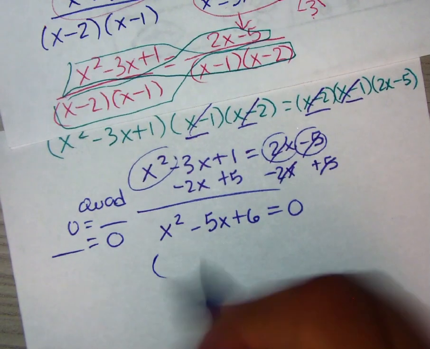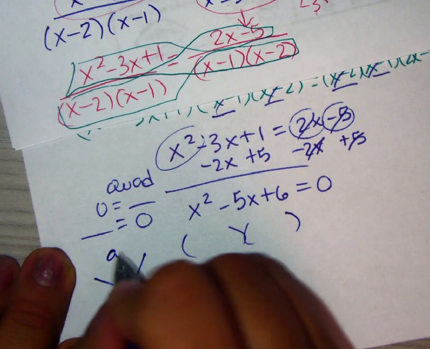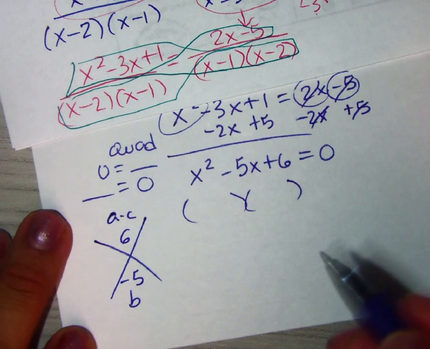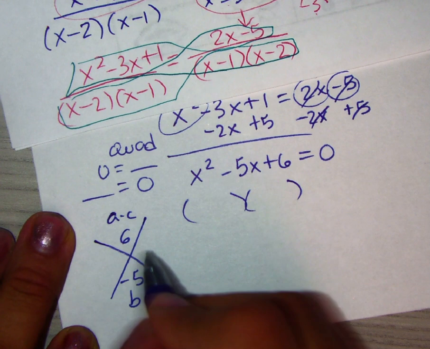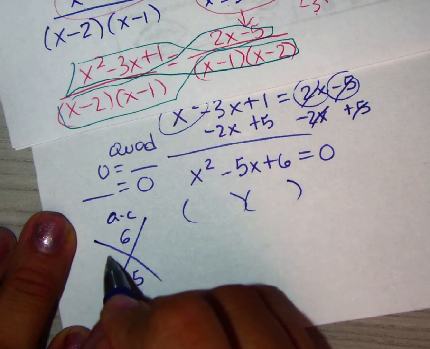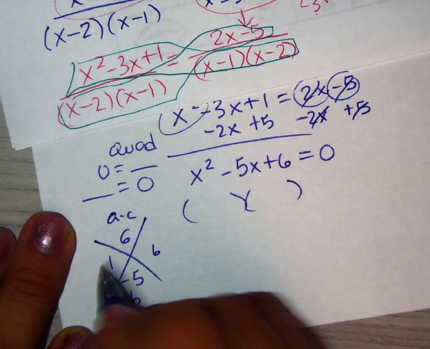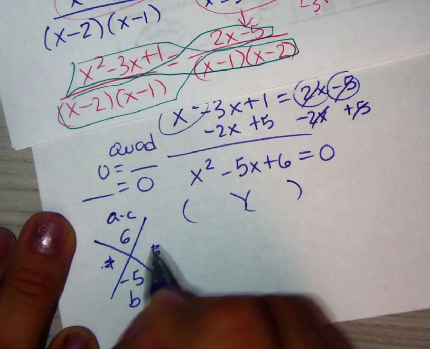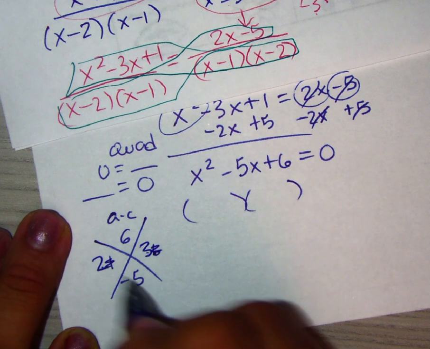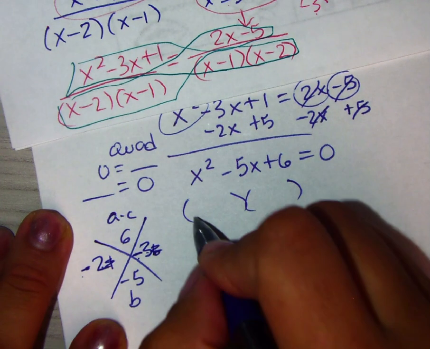Next, we want to factor this trinomial, and we're going to have a times c, which is 6, and b is negative 5. So to get 6, we do 2 times 3 or 1 times 6. If we do 1 times 6, we'll have to have one of these be negative. But negative times positive is negative. So that's not going to work. The other option is 2 times 3. 2 times 3 can give you negative 5 if both of these are negative. And negative times negative is positive. So that's going to work.